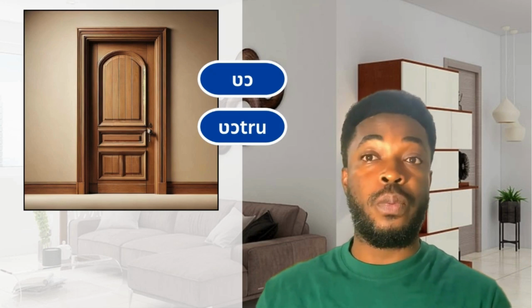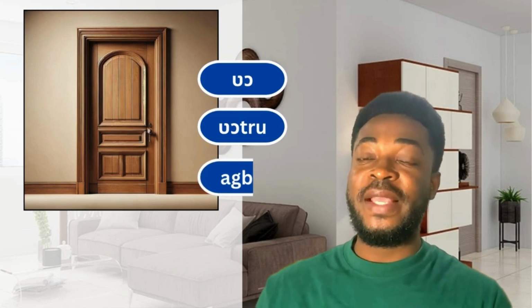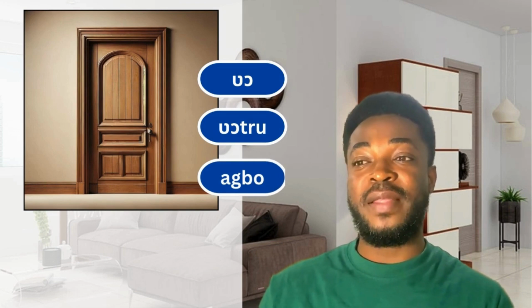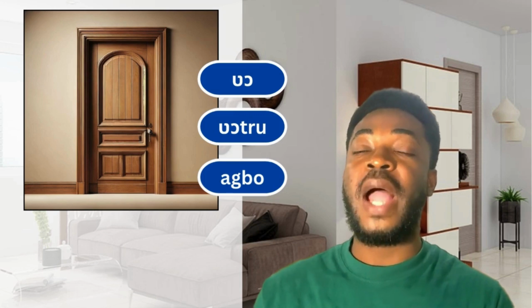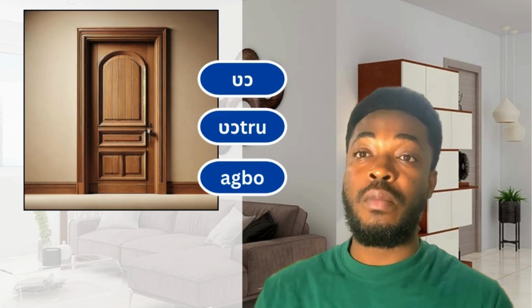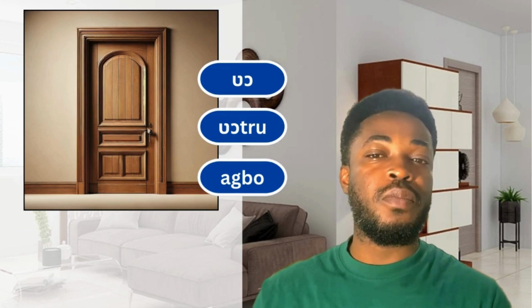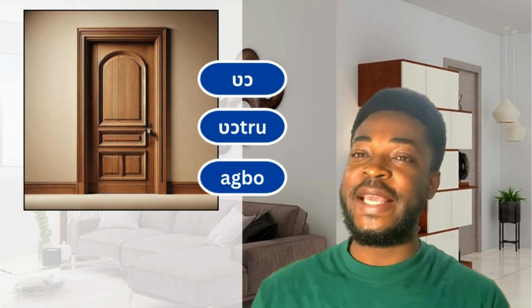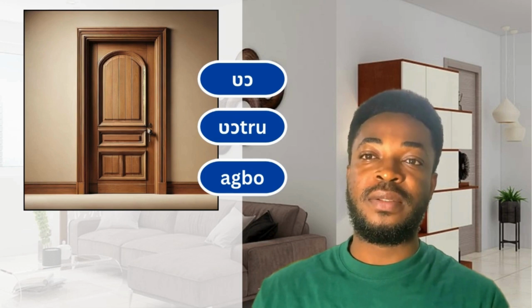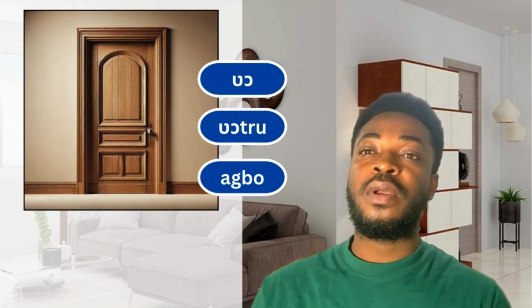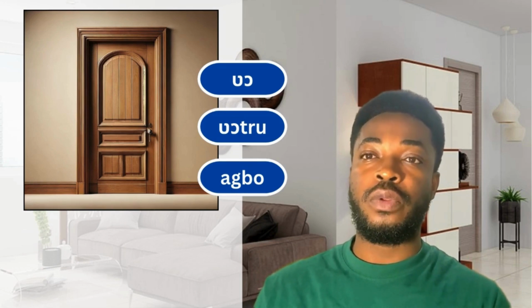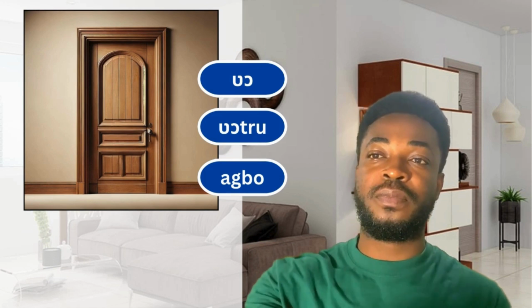Ovo or votru. There is also another word, agbo. Agbo, but agbo is used more for gate. Gate, agbo, ovo, votru. Shall we move on to the next one?